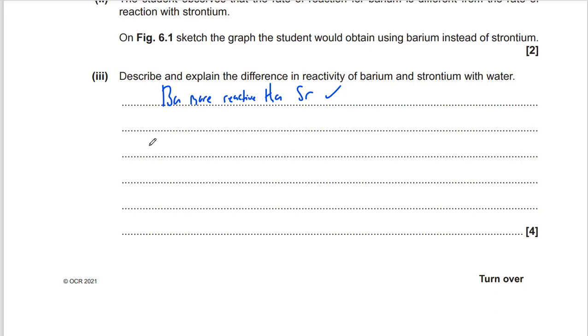Okay, so why is it more reactive? So barium, I'm just going to do this in terms of barium. You can do it in terms of strontium, but I'm going to do it for barium. So barium has a greater atomic radius. Now you could obviously write that strontium has a smaller atomic radius. That will also get you the mark, it doesn't matter. So barium has a greater atomic radius, a 2nd mark. Therefore, you've got more shielding. And therefore less nuclear attraction.